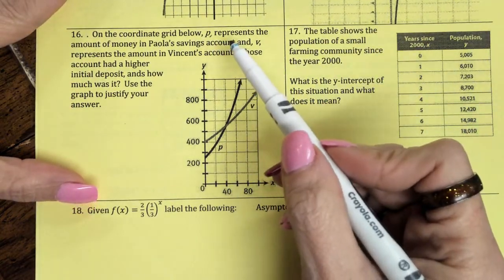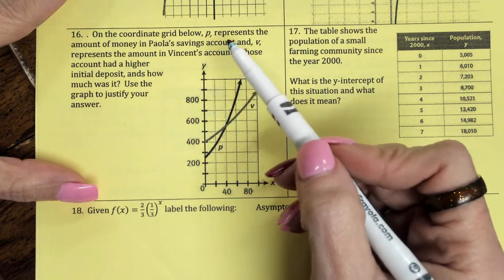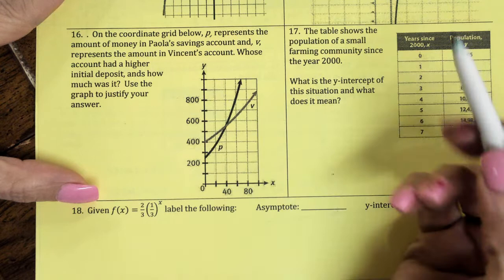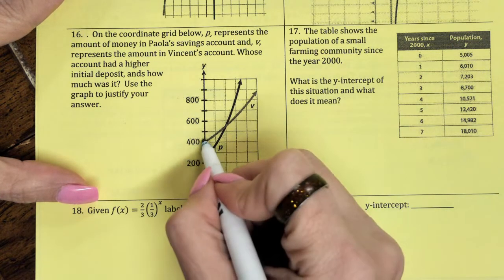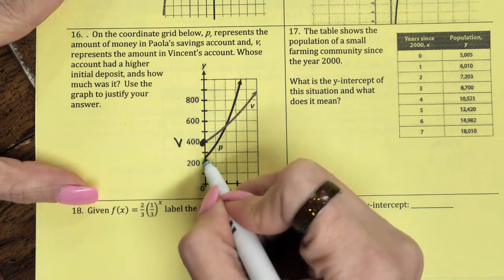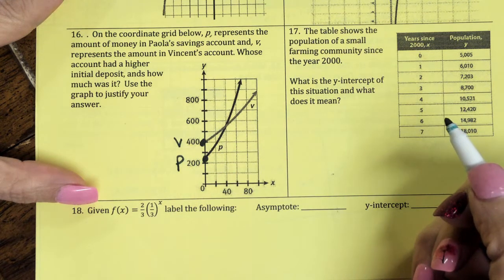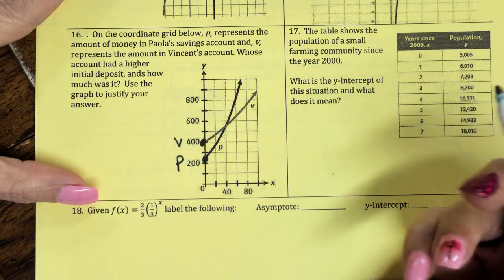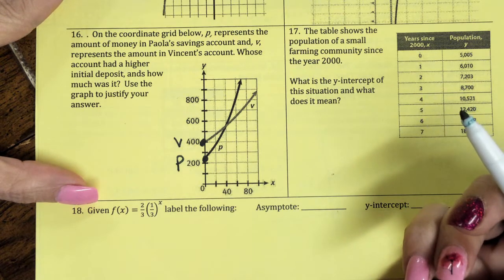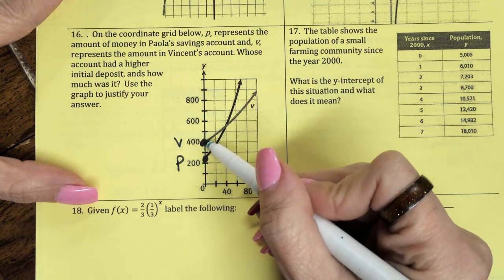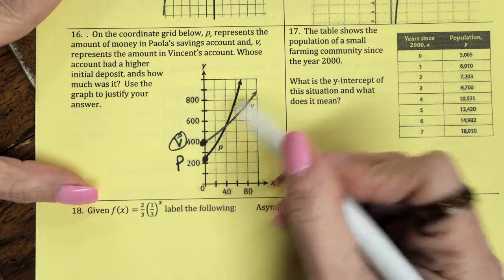On the coordinate grid, P represents the amount of money in Paola's savings account, and V represents Vincent's amount. Who had the higher initial deposit? Okay, so we're looking here. This is Vincent. This is Paola. Who initially invested the most? Hopefully you're looking at that and going, well, Vincent initially invested 400, so Vincent did.